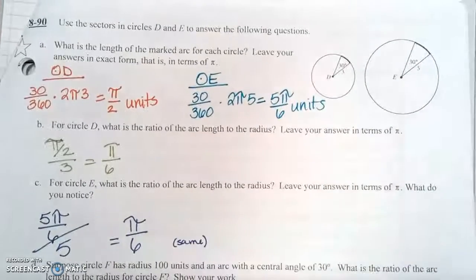No? Okay, flip over to the top of page 21, question number 90. Use the sectors in circle D and E to answer the following questions. What is the length of the marked arc for each circle? Leave your answers in exact form, meaning in terms of pi. So they don't want us to get a decimal answer. Just leave it in pi.